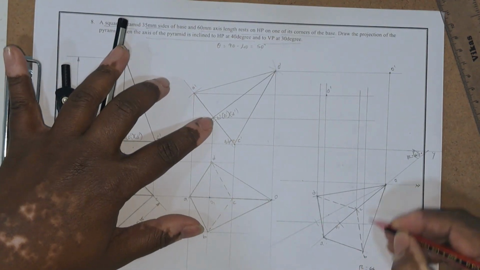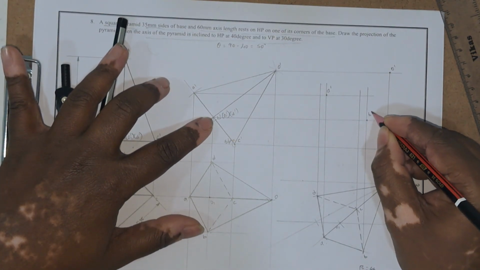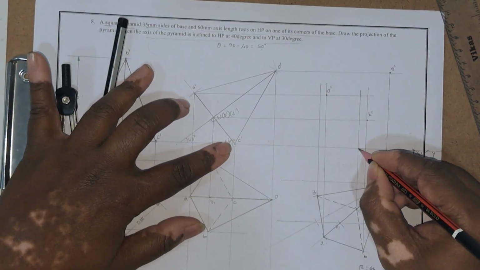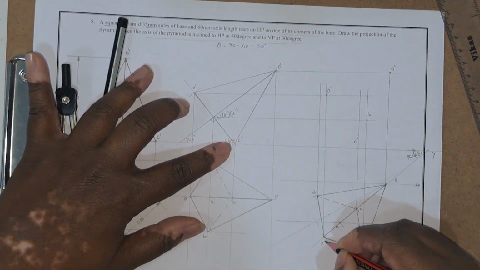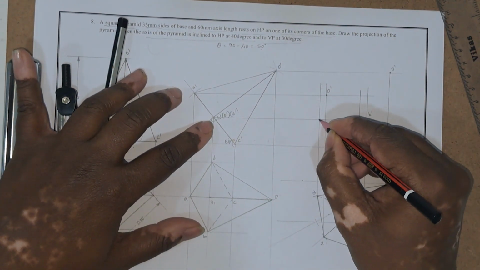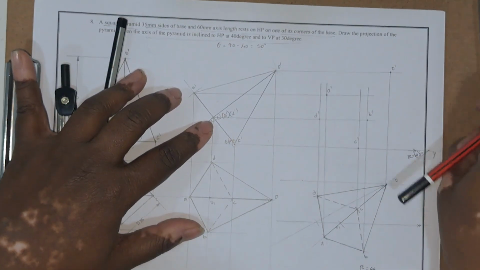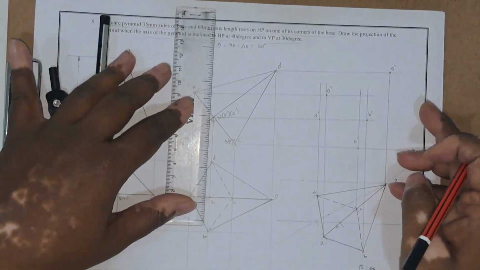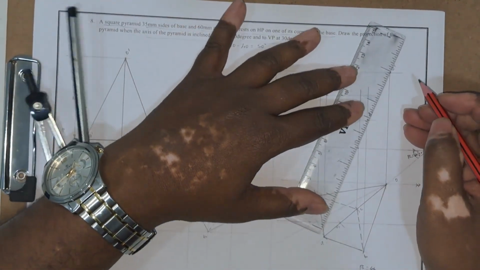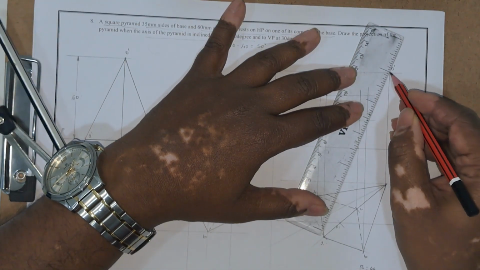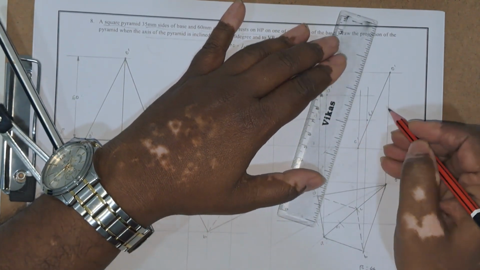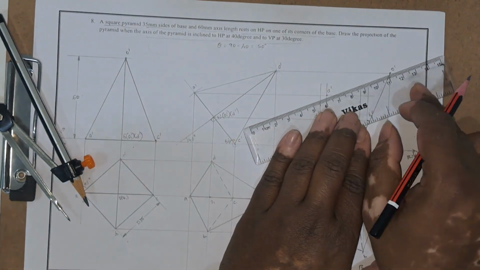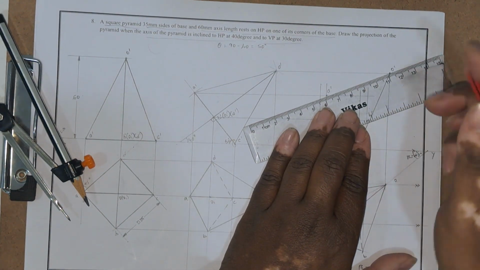B and B happen to meet here. So this is my B dash. C and C happen to meet here. So this is my C dash. D and D happen to meet here. So this is my D dash. So join all these points with proper visible lines. So apply the rules again. So O dash to C dash. If you can observe, my point B dash is on the inside, so it doesn't form part of the outer edges. O dash to A dash.